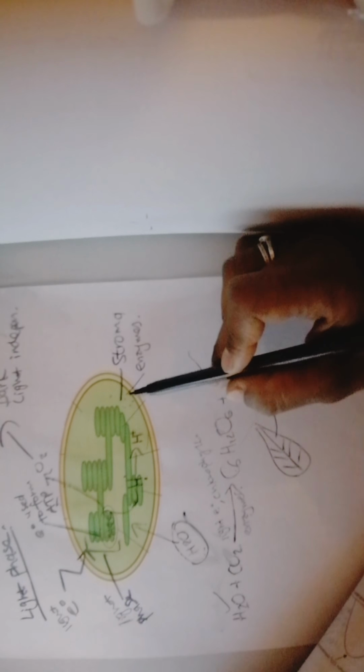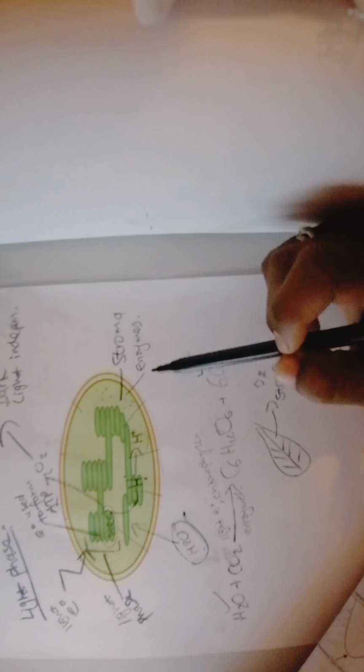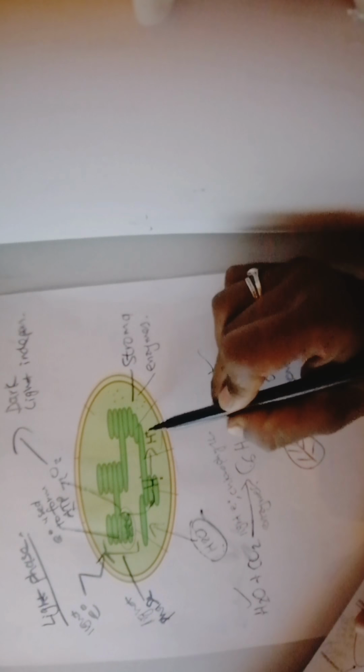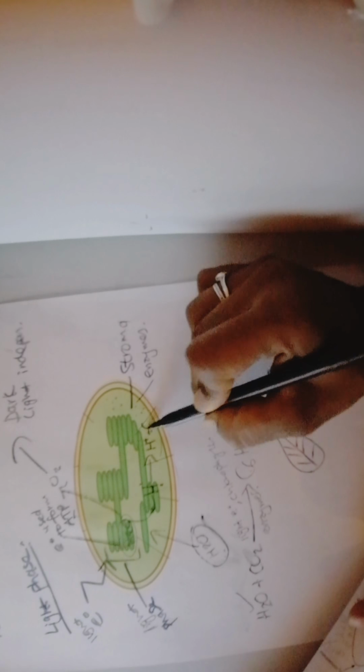So I've got enzymes here because they are produced from the ribosomes that are in the stroma. So in this dark phase, the energy carried by the hydrogen is going to be used to split and recombine all of these elements.